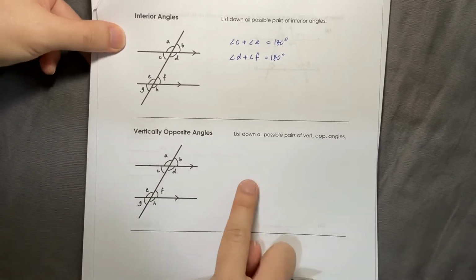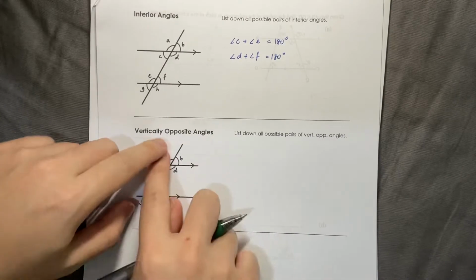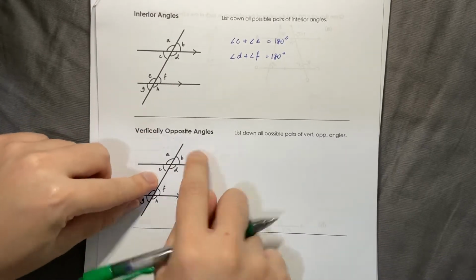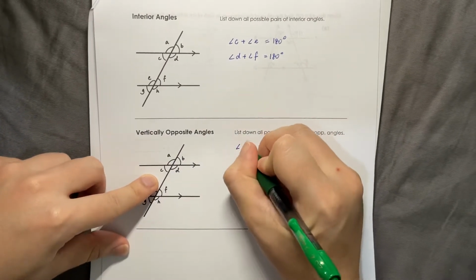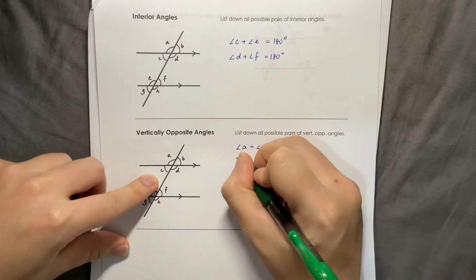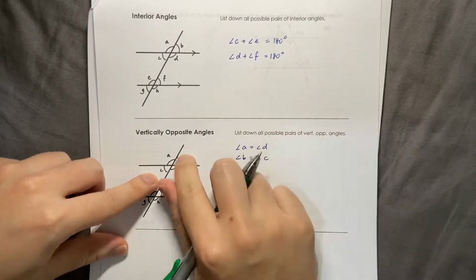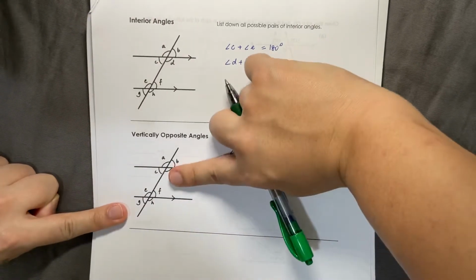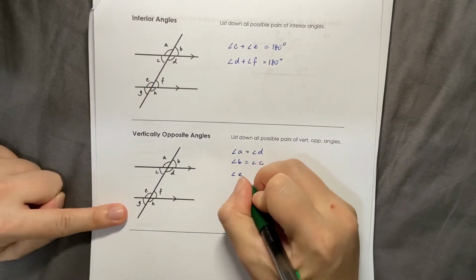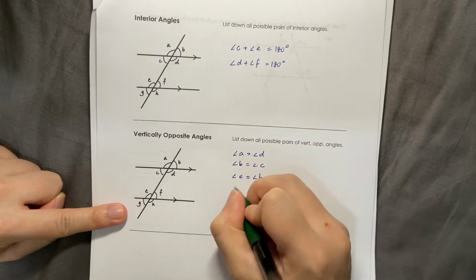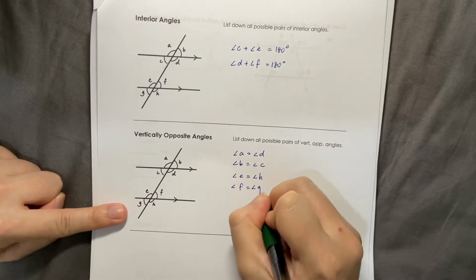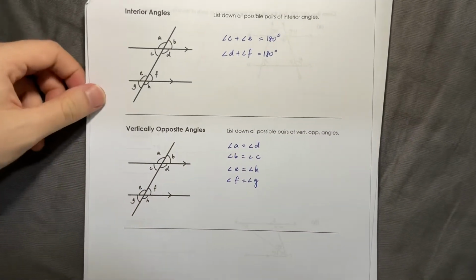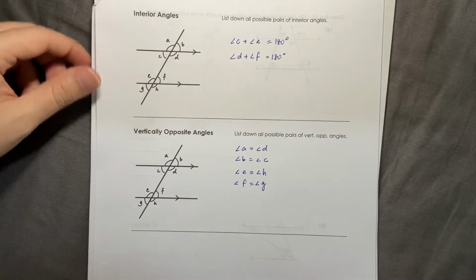Last but not least, your vertically opposite angles. We're looking for angles opposite each other. A and D, B and C are opposite. Down here, E and H are opposite, F and G are opposite. So this is our four pairs of vertically opposite angles.